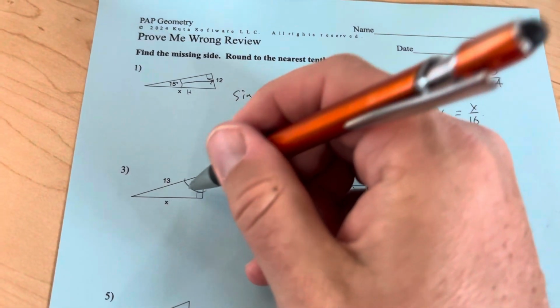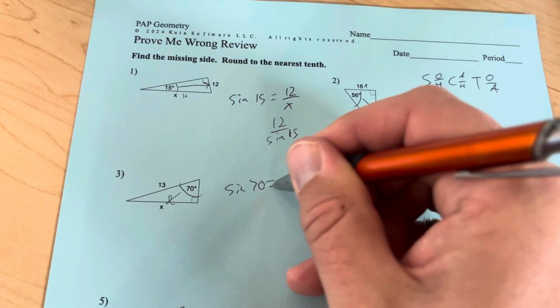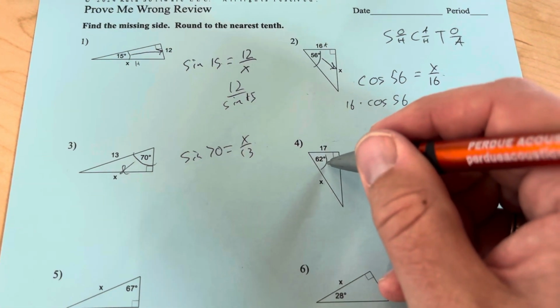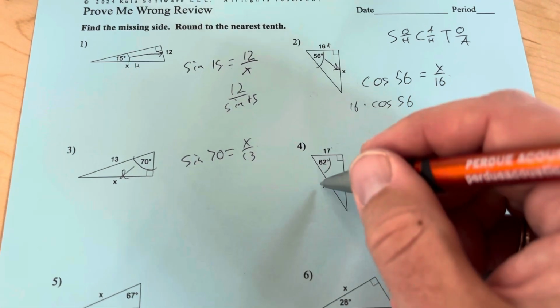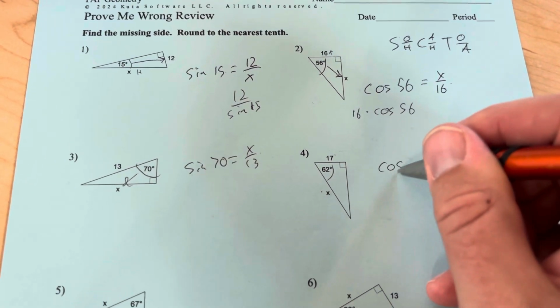On this one, we have 70. This is the opposite. This is the hypotenuse. So the sine of 70 is equal to x over 13. On this one, there is no opposite side. There's adjacent. This is hypotenuse. So this is going to be the cosine.